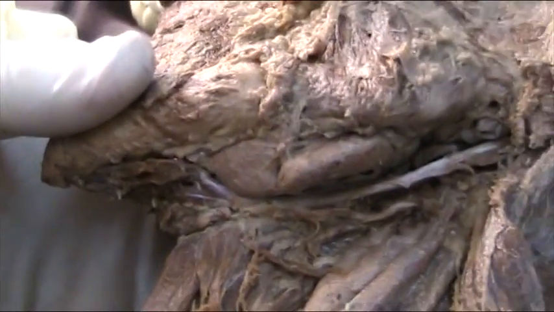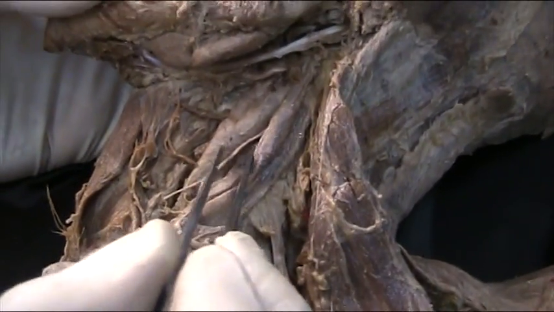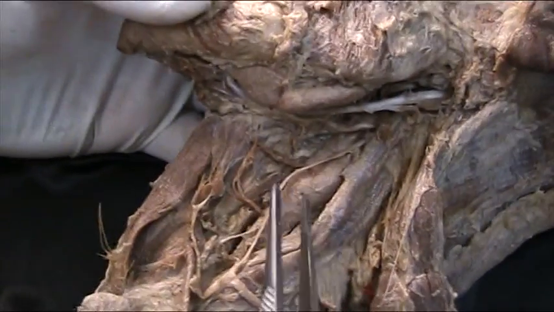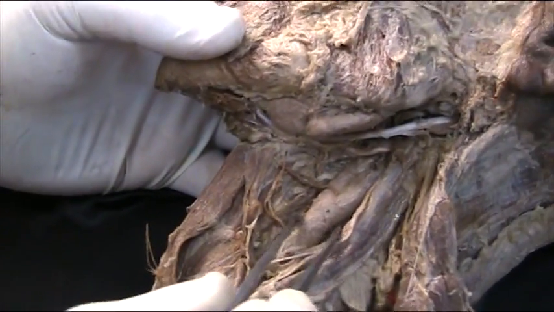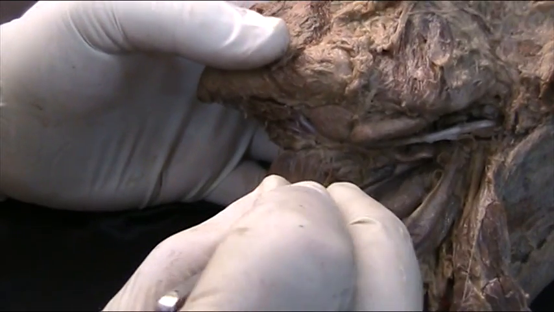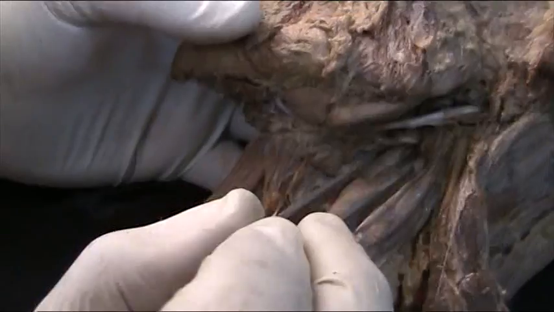This is the internal jugular vein, which can be presented in the exam also. And this is the ansa cervicalis. And this is the common carotid artery. And this is the external carotid artery and the internal carotid artery.